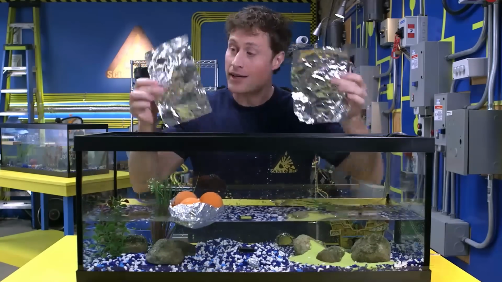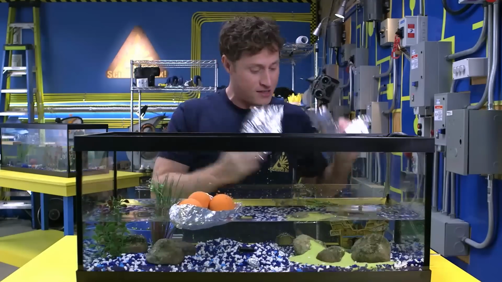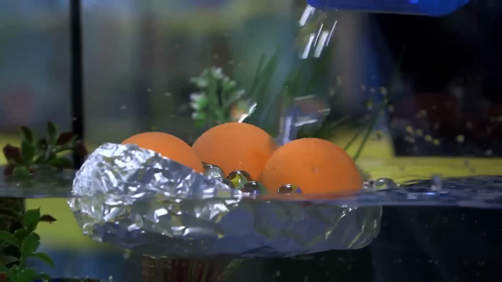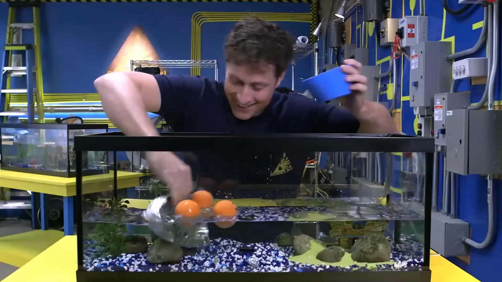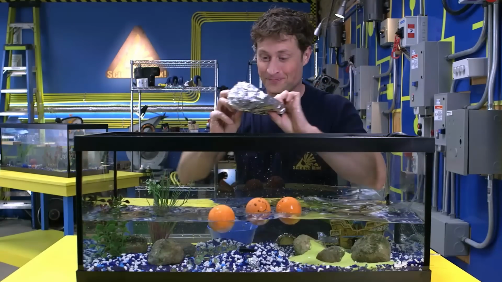Get some tinfoil and cut it into the same size pieces and fold a couple different shapes of boats and see which one can hold the most weight before sinking. And now it's time to max it out. But before we do, here's how you can fold your own tinfoil boat in less than 15 seconds.